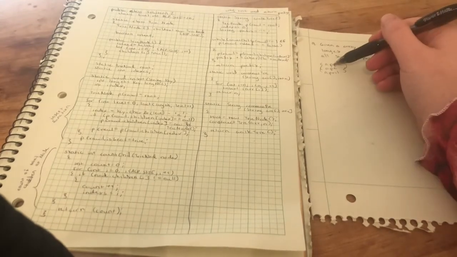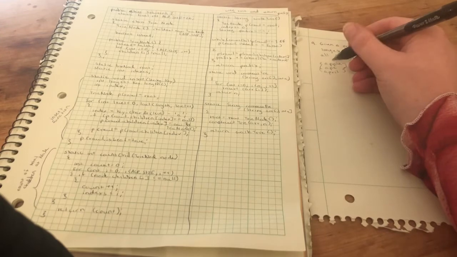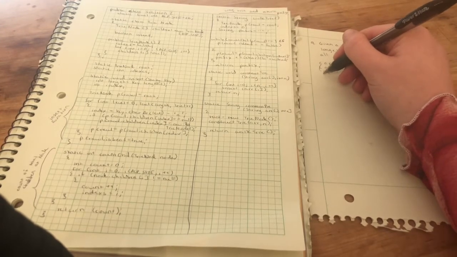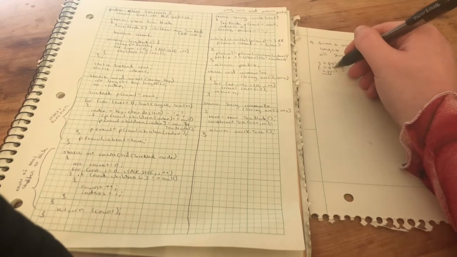So for this example here, where I have apple and April, if we just visually look, we can see that they all start with A and P, and then once we get to the third character in each string is when we start to diverge.